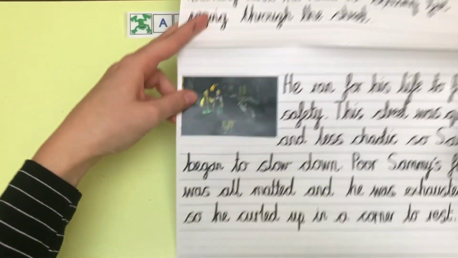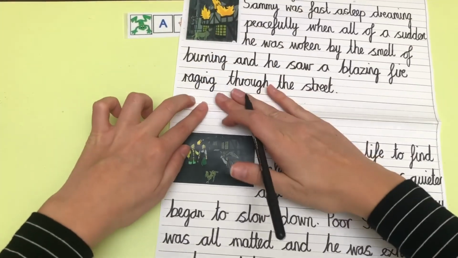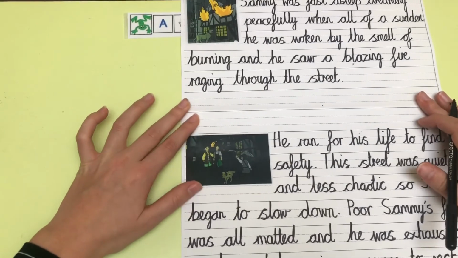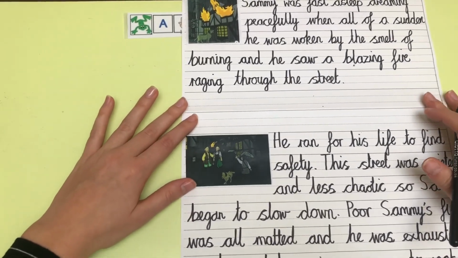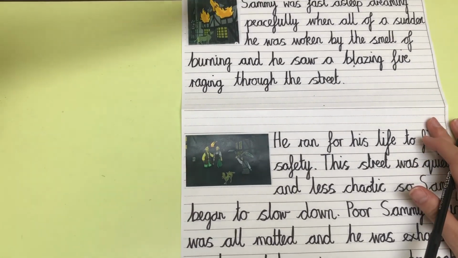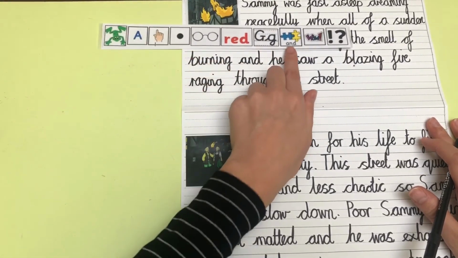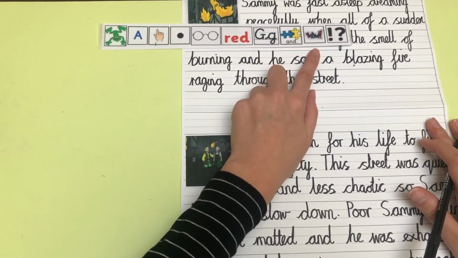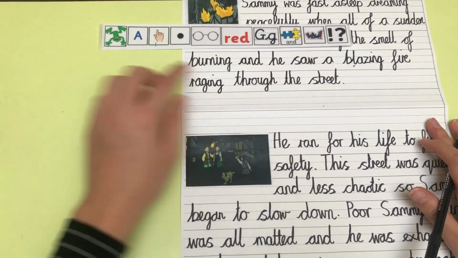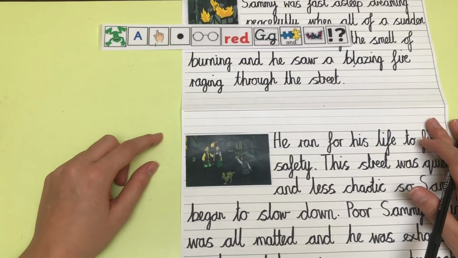So I really want you to think carefully about your sentences. I don't just want a really simple sentence. Can you challenge yourself? Can you use some conjunctions? Can you use some wow words, adjectives to make your sentences really interesting?